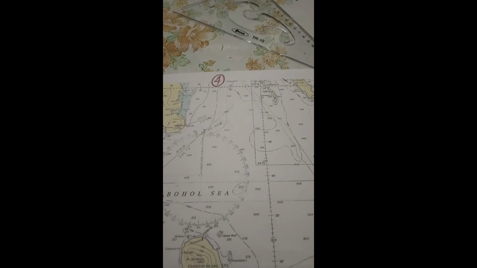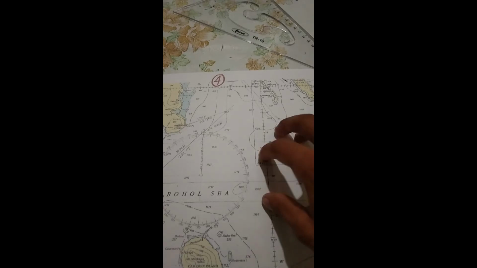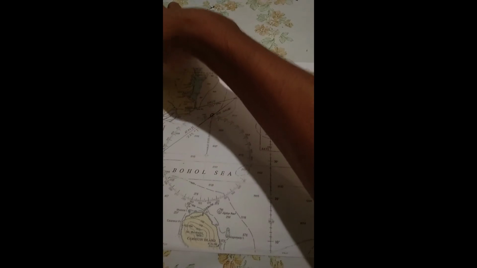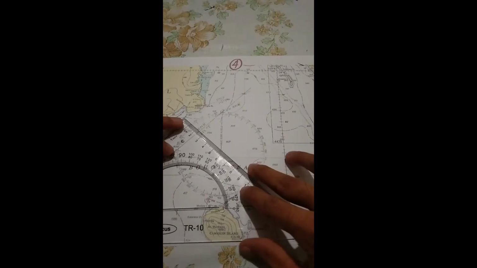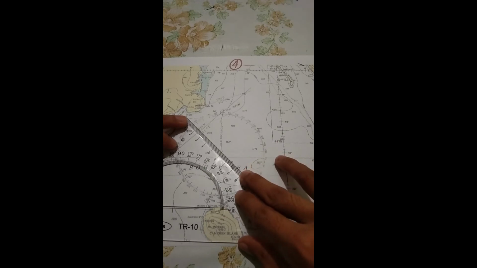Next it says that after an hour the same object was abeam to the starboard. Abeam to the starboard means that it is 90 degrees to the ship's heading. The ship's heading is about 225 degrees true, but we have a relative bearing. So 90 plus 225 gives us 315 degrees true. So we have here 315 degrees true, this one.